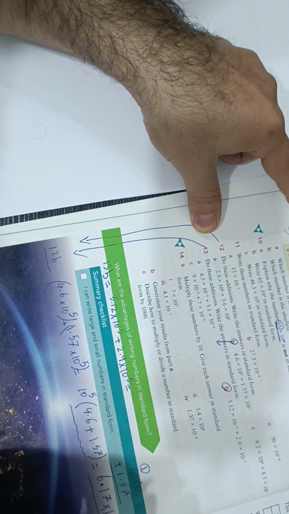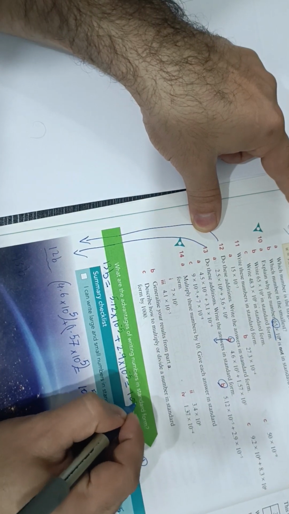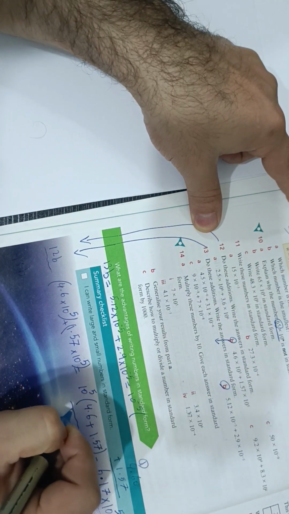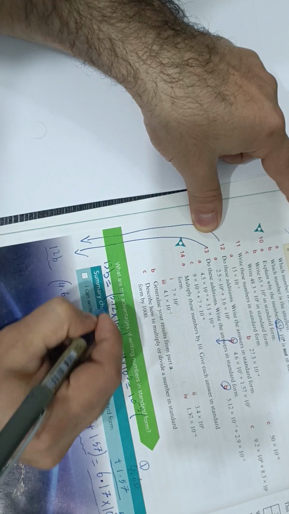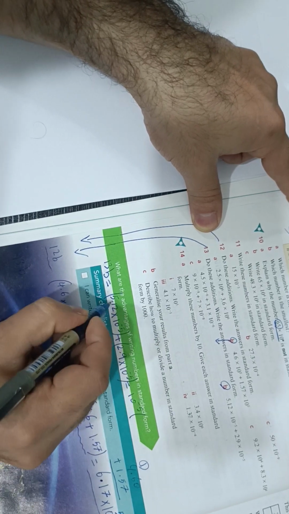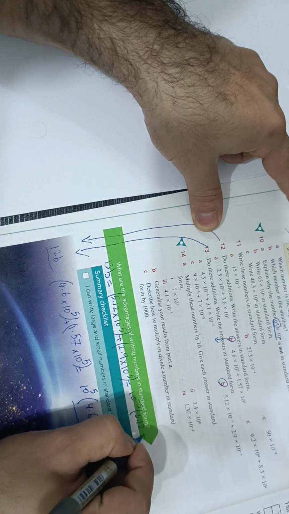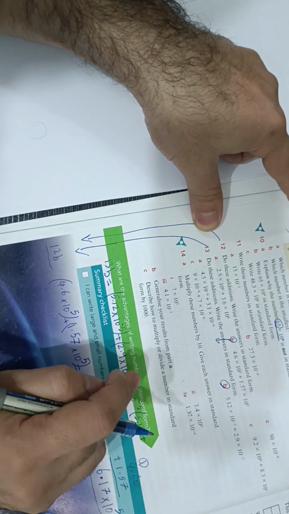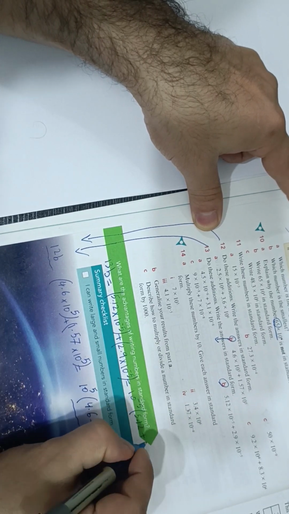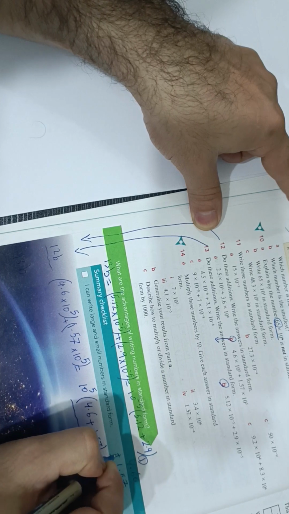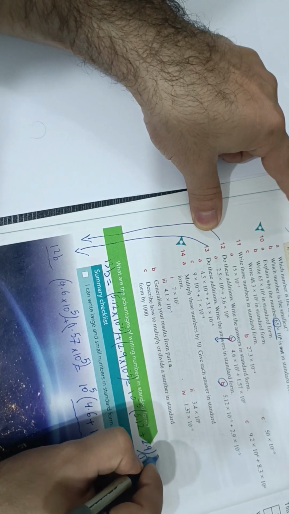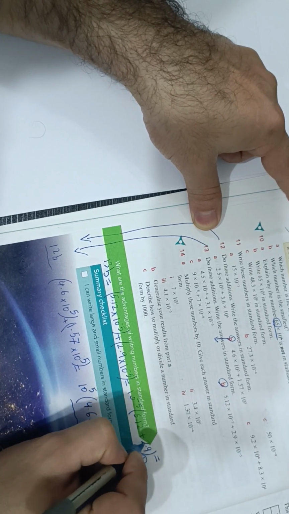So what is the common part? It's clear, 10 to the power of negative 5. So take it out from each bracket. What will remain here? 5.12 plus. What will remain here if you take out 10 to the power of negative 5? 2.9. So it is equal to 5.12 plus 2.9.